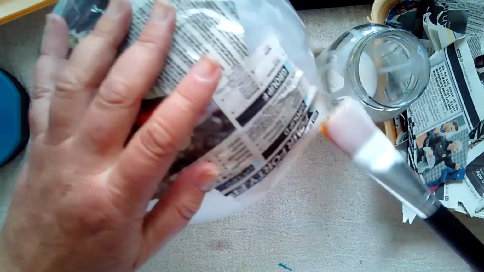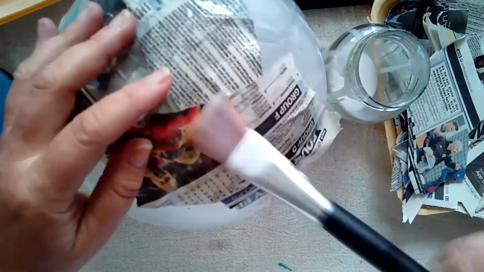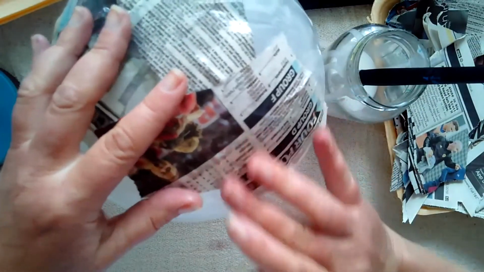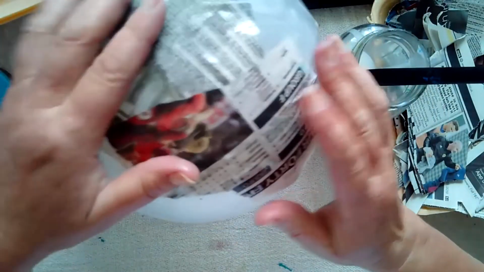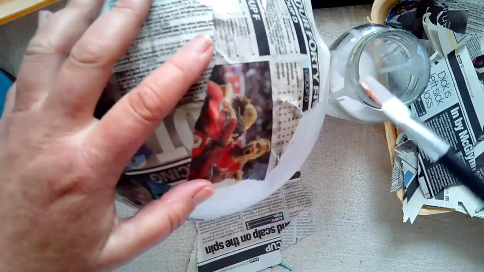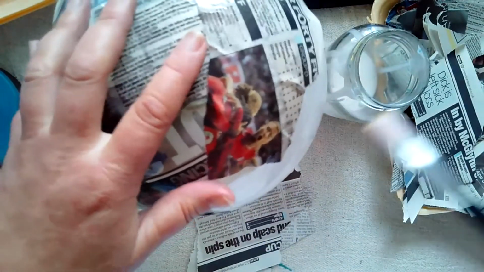That's why in the list of art materials was one white paper, like print paper or whatever you have, so that you can't see the newspaper through it, and you don't need to use that thick a layer of paint.